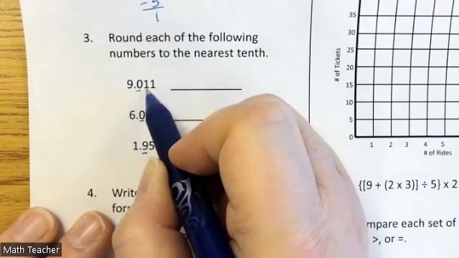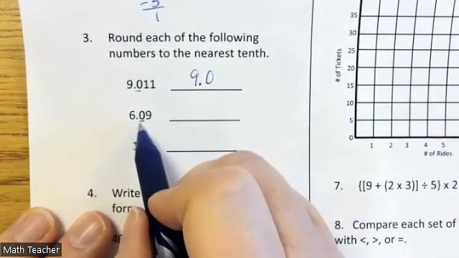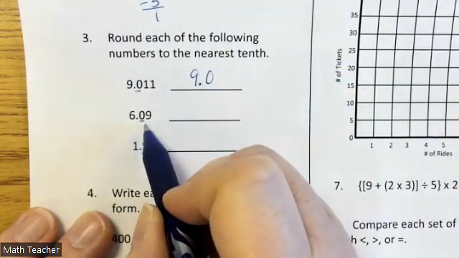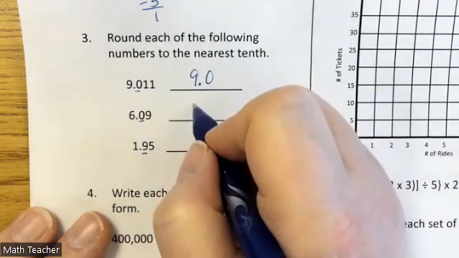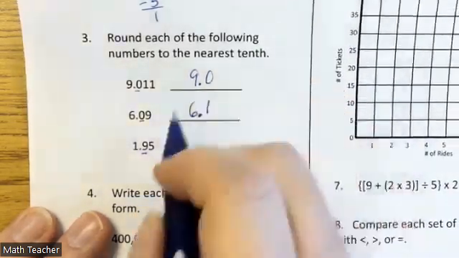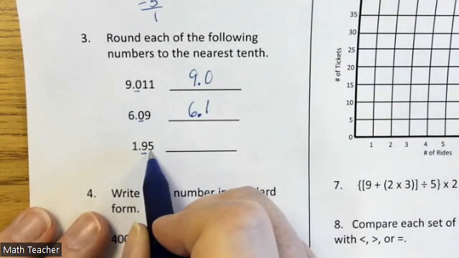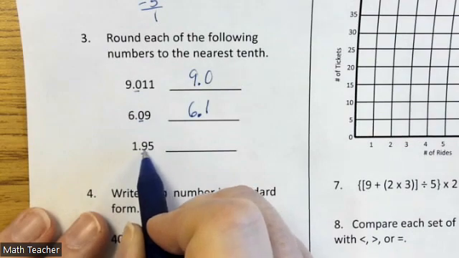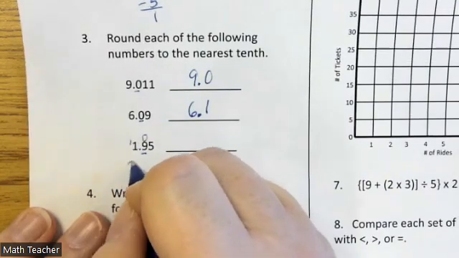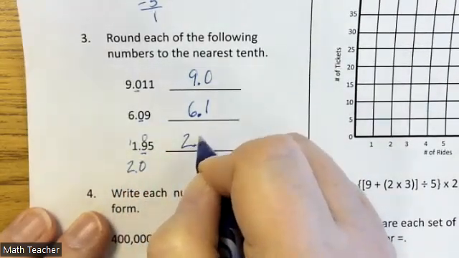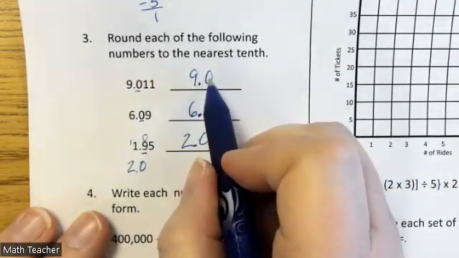So here we have a 1, which tells us to round down. So this will be 9.0. We have 6.09. The number in the 100th place is a 9, which tells us to round up. So this will be 6.1. We have 1.95. We look at the 5, that tells us to round up. To round up 9, it would round up to 10, which would be write the 0, carry the 1, which makes this 2.0.